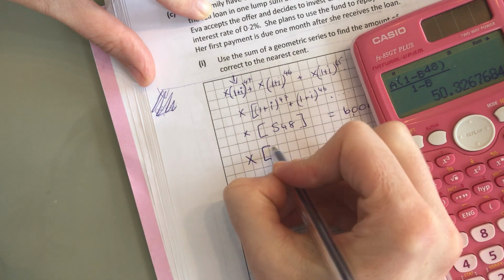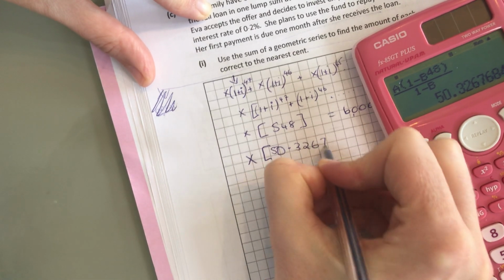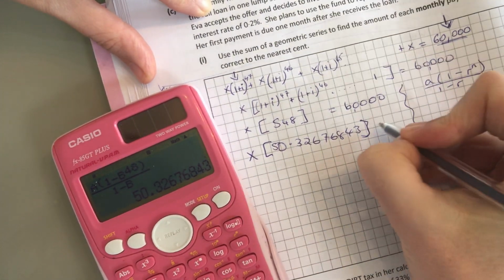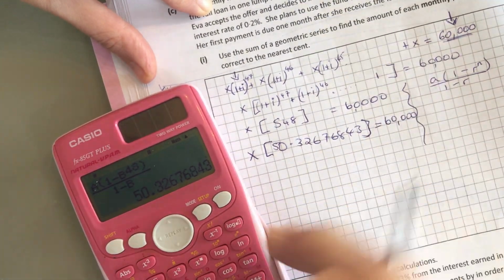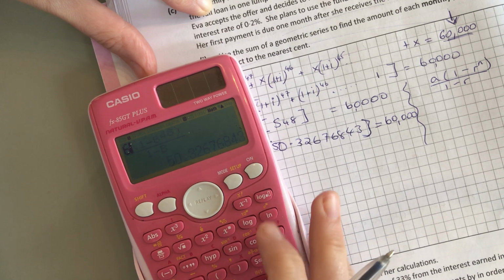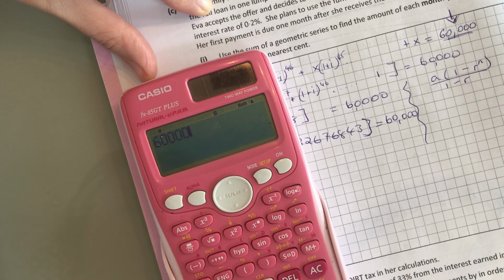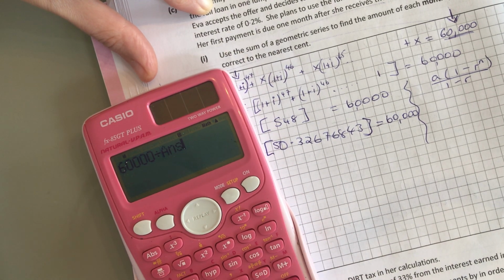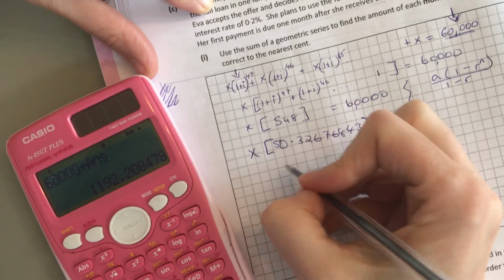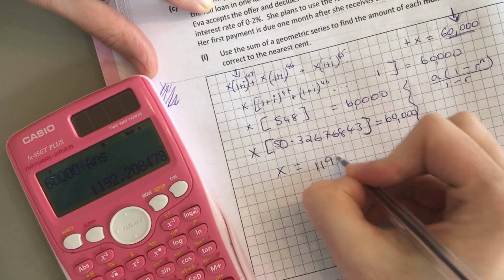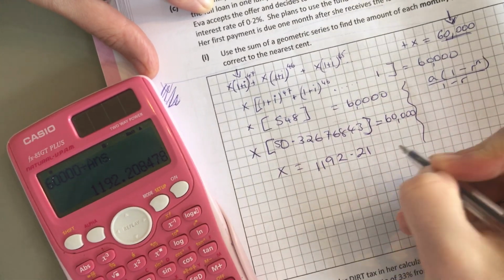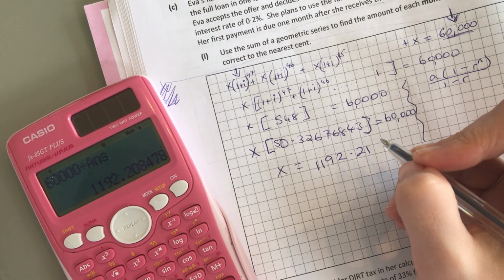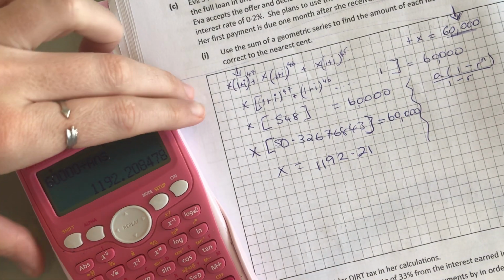And I end up at x times 50.32676843 is equal to 60,000. I'm going to bring that over, becomes division. And when I divide, I will get €1,192.21 when I round it off. So I hope that's okay there.